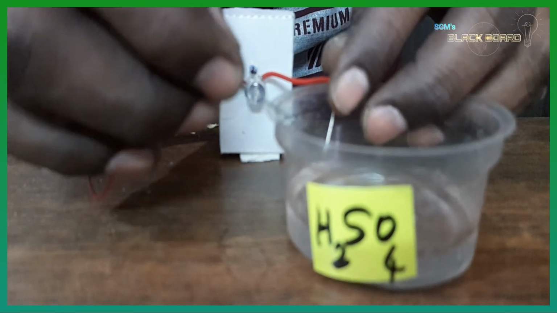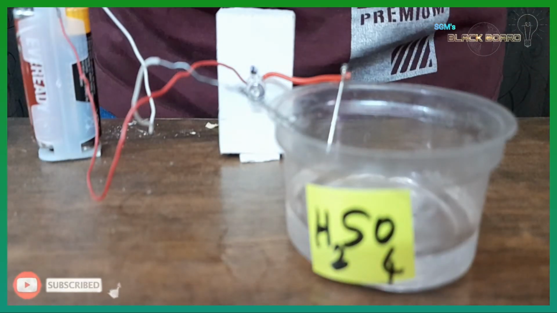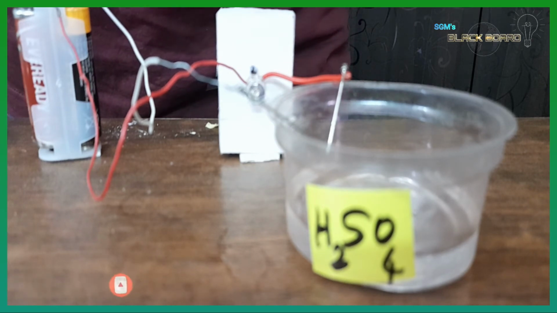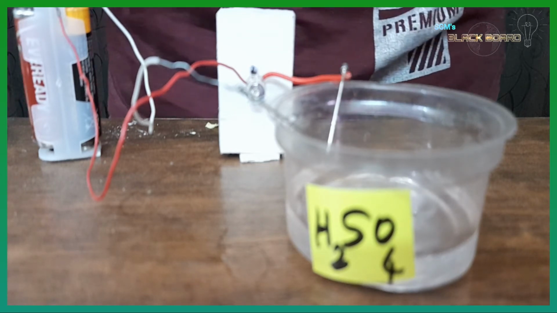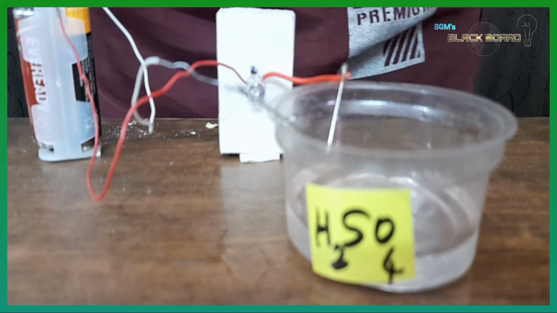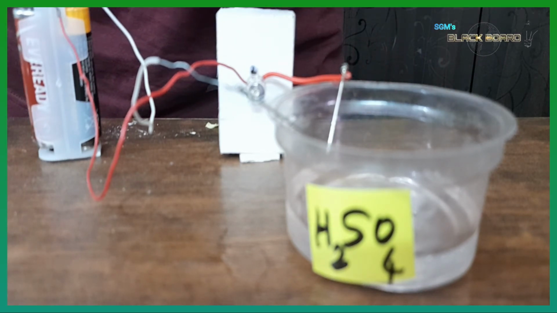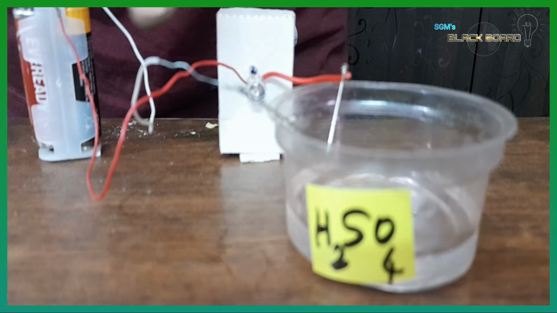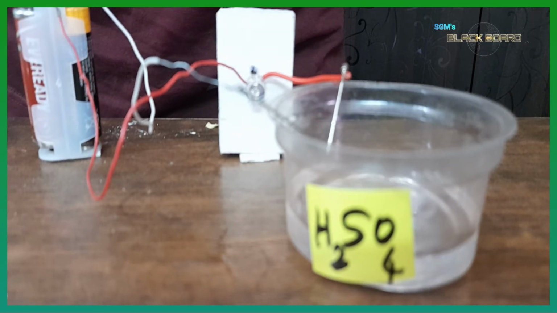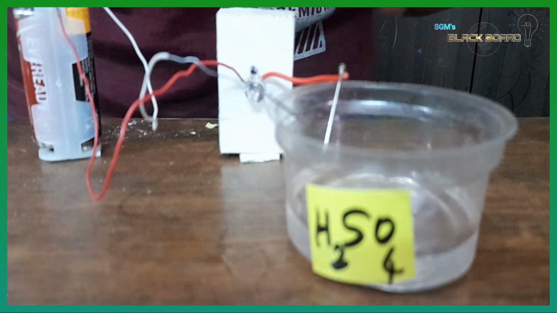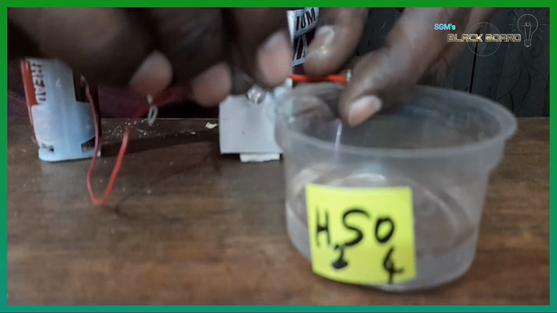Now let us test sulfuric acid solution first. Here I am passing electricity. For that I have taken a battery and an LED bulb. So here the bulb and battery are connected in series. One end of the battery is connected to an electrode, which is connected to the LED bulb, and another electrode is connected to the battery's second end. Now the circuit has been completed. Now when I put in the electrodes, what would happen?